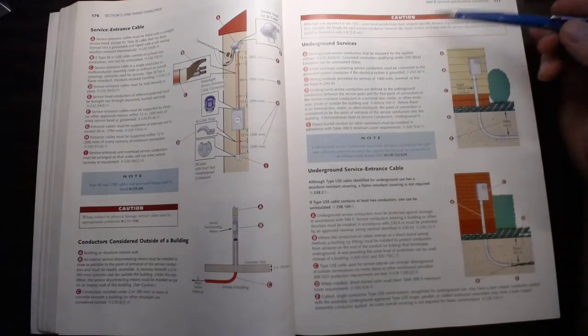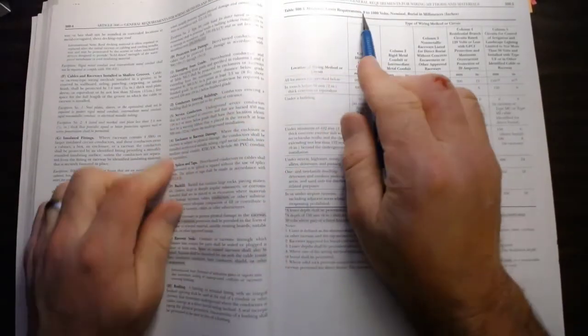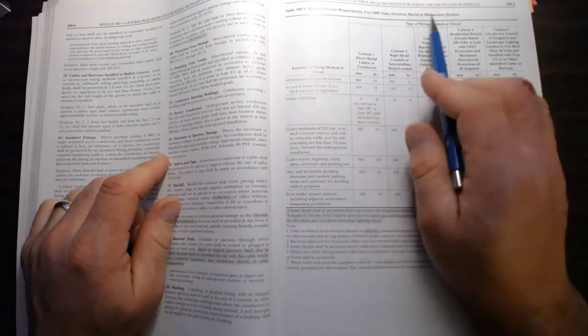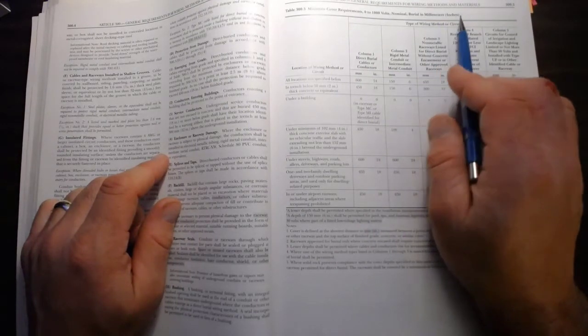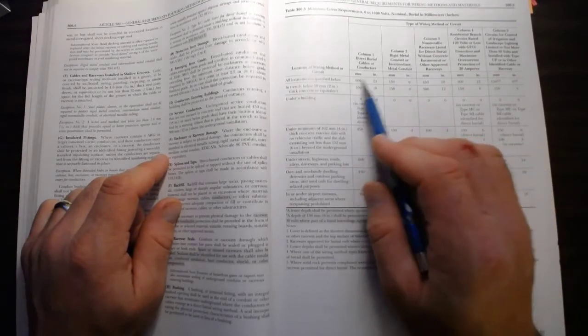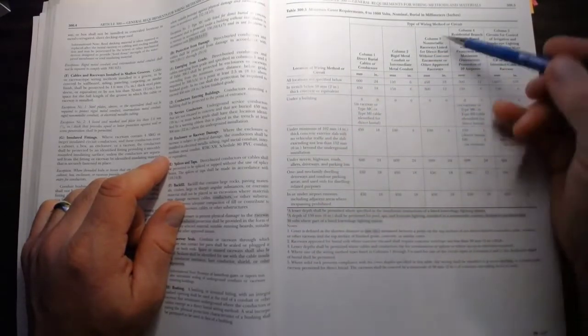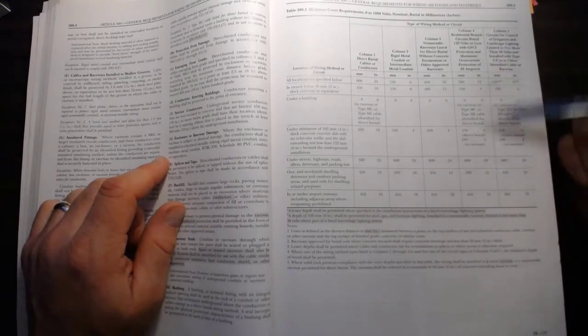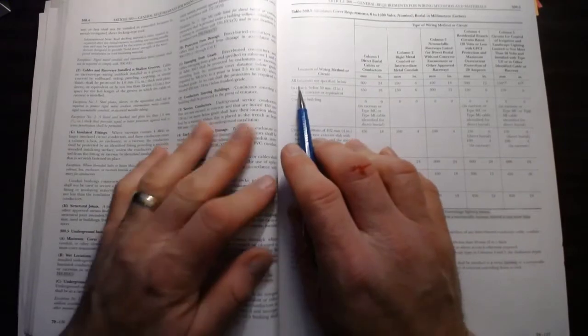Underground services. What we want to look at here is table 300.5. In 300.5, these are the minimum cover requirements from 0 to 1,000 volts, nominal, buried, in millimeters, and then inches in parentheses. So make sure you're looking at the right one. This table is very important because it gives us the column of the type of conduit or conductor that we're burying, and then we look over here at the side for the location, for how it would be installed.